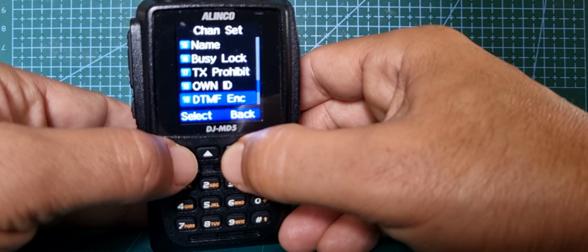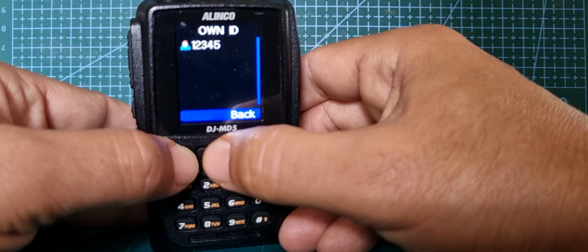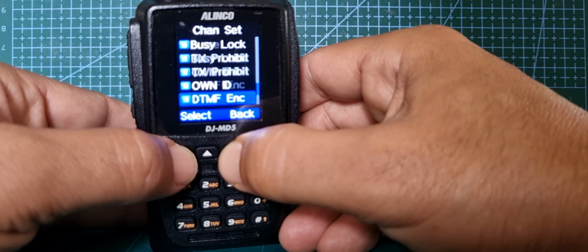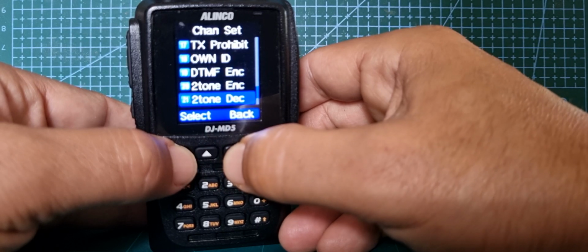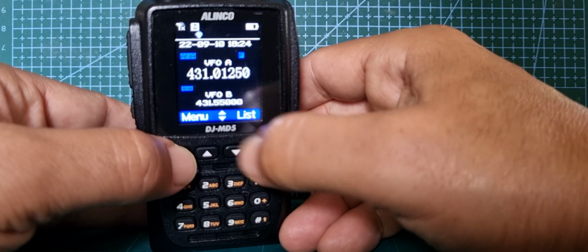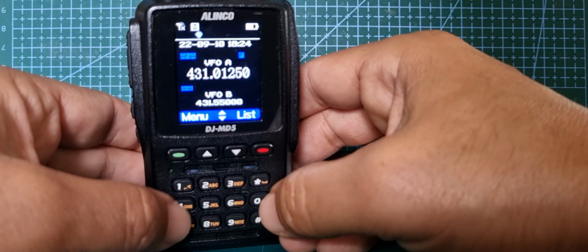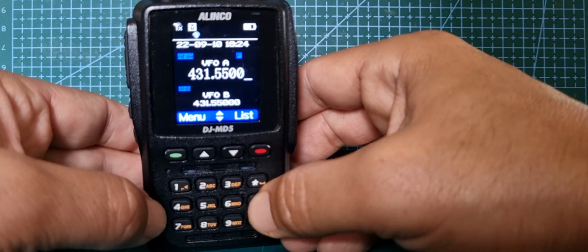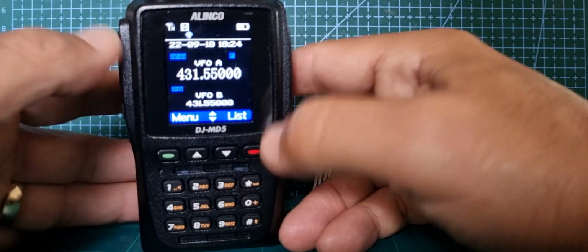TX prohibit. Oh, I haven't done that. Put in your DMR ID, you may as well. Well, you need that for DMR channels. Right, and I think that's it. I think that will now work. Now, if we look at the frequency, we can just go 431.5500. Right, that is my hotspot.